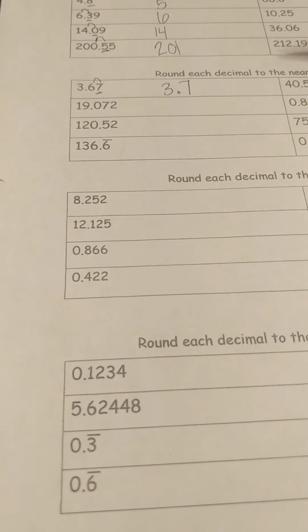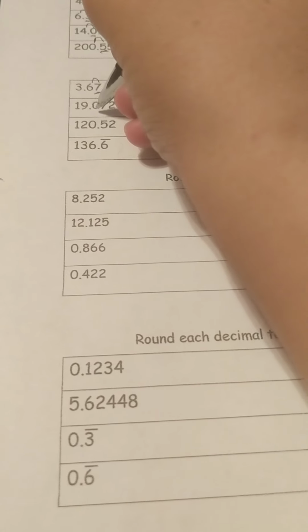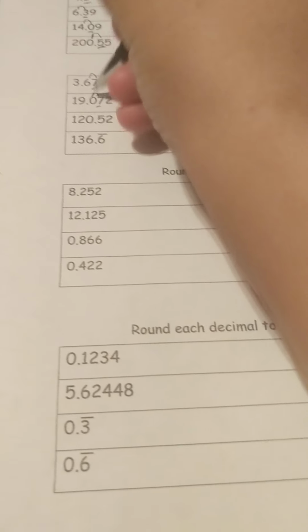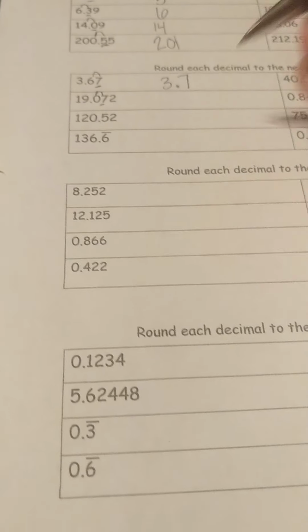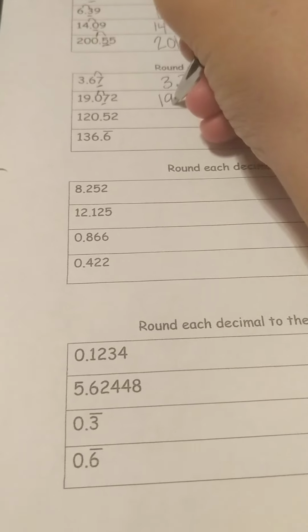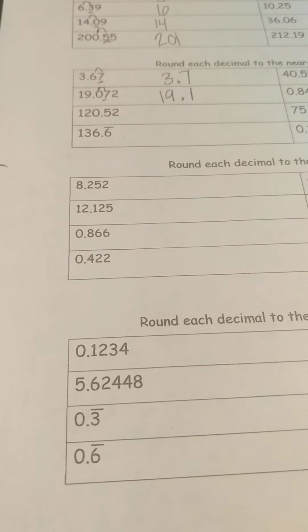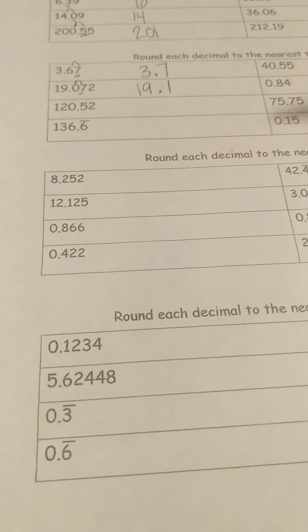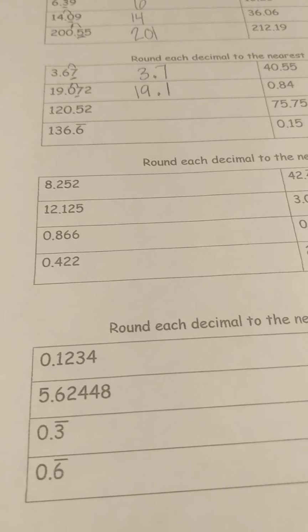For our next one, again, we've got that tenths place. The number behind it is going to tell us what to do. So it's going to go up 1. So it's going to be 19.1. And again, the numbers behind it are just going to disappear. We are rounding it, so we're making it shorter.